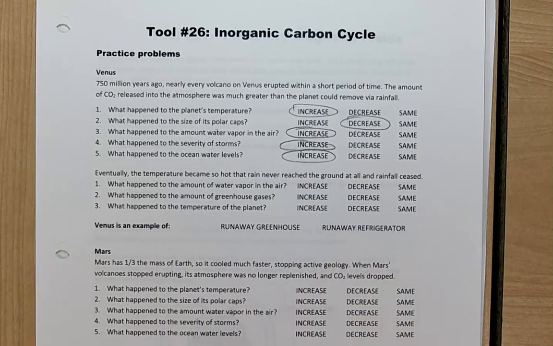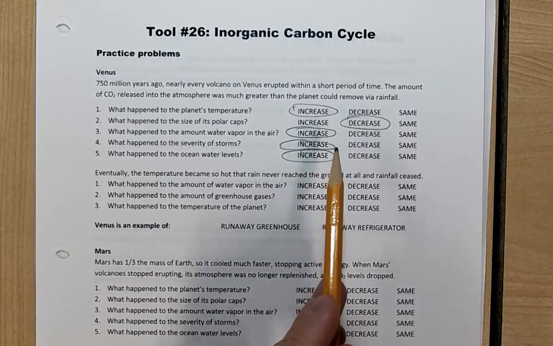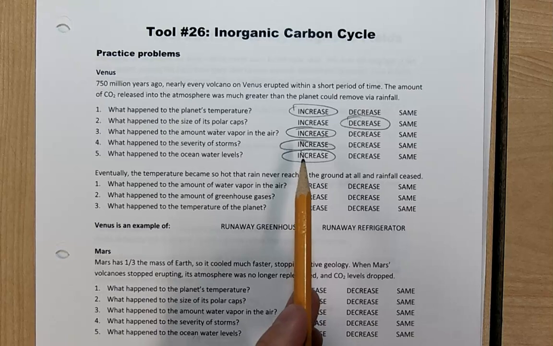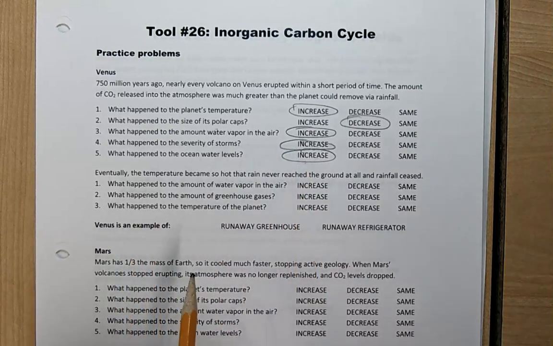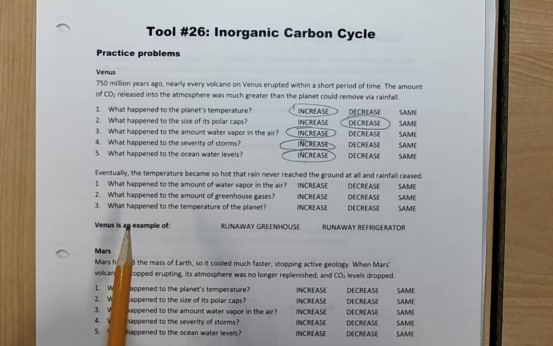And if it stopped there, then things wouldn't be so bad. But it didn't stop there, right? The ice melted. The rain kept pouring down, and the ocean levels got higher and higher, but eventually there was so much CO2 put into the atmosphere that the temperature got hotter and hotter and hotter.